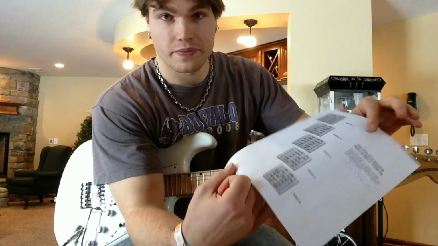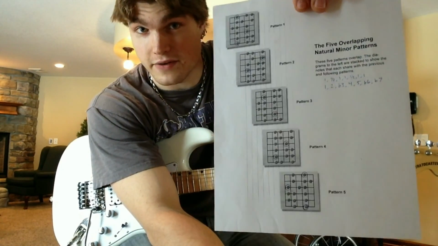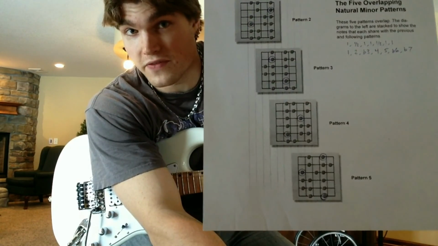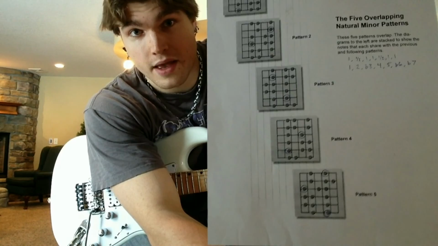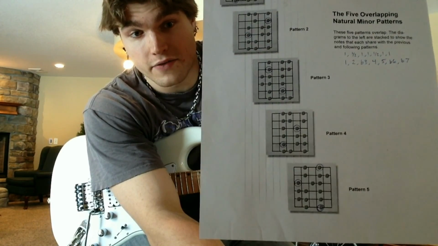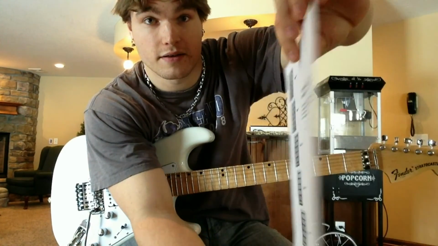We can play F Lydian. This is how I was showing that variation of the fifth pattern before. So if we move that F note back down, we can start from there and start playing the fifth pattern from the F Lydian.